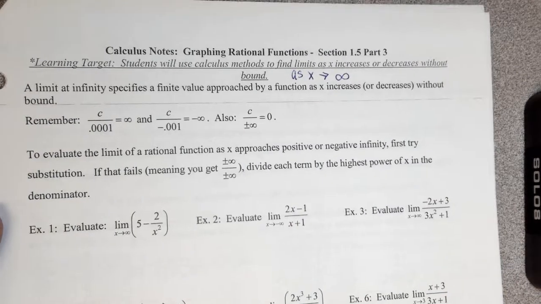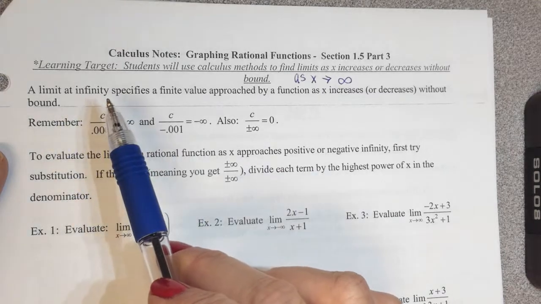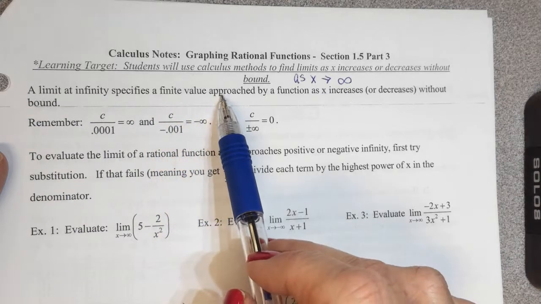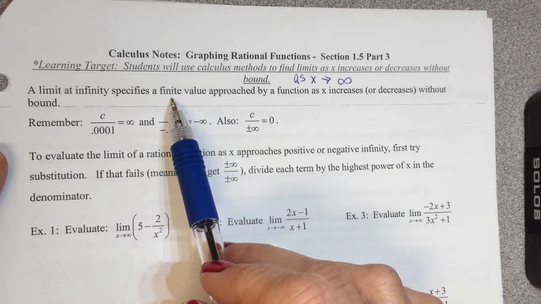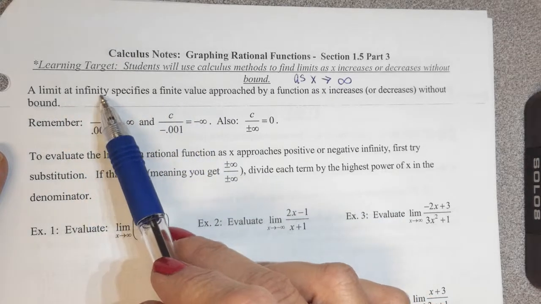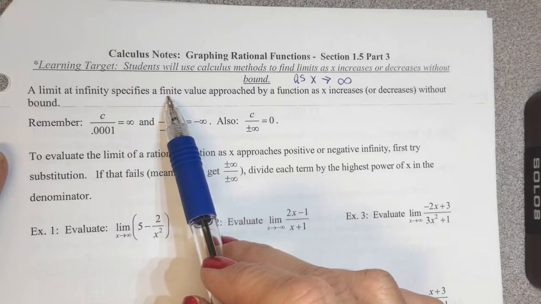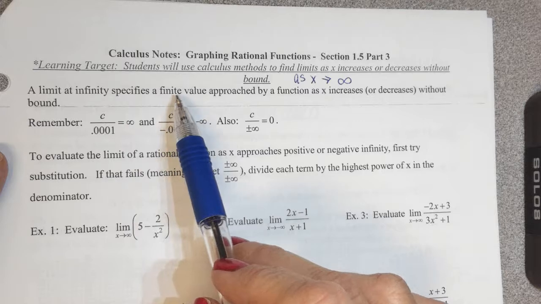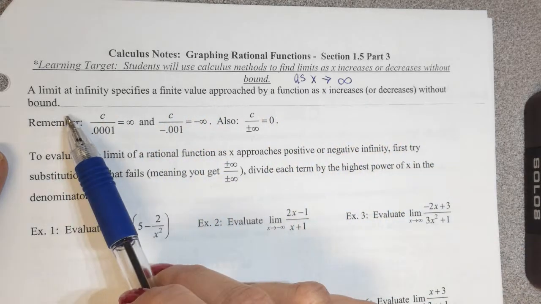We haven't done any limits yet where x is going to infinity. In order to evaluate these, there are some things you have to know. It says a limit at infinity specifies a finite value. Finite means not infinity, okay? So if we have a limit as x goes to infinity, it has to be a number, not a value of infinity. Finite means it's not infinite. Approached by a function as x increases or decreases without bound.